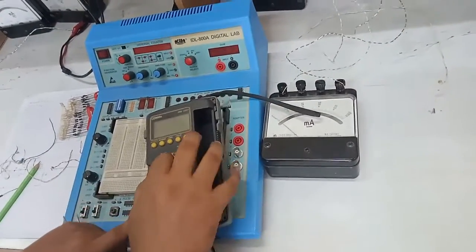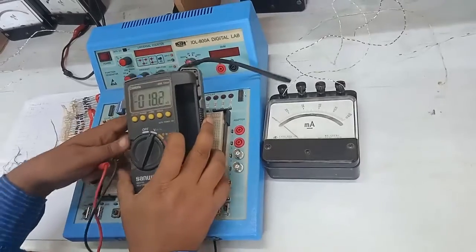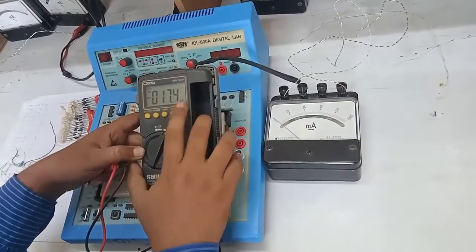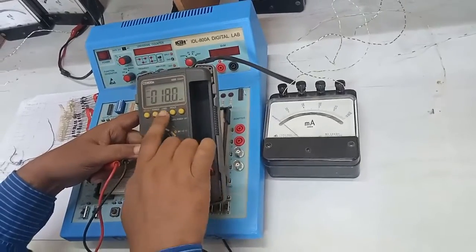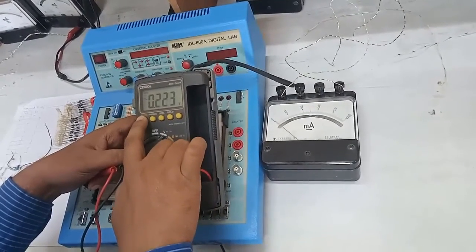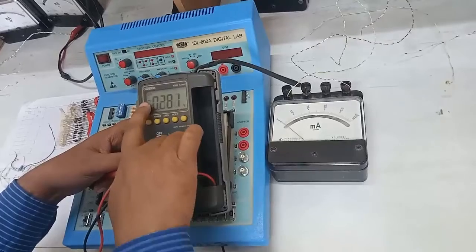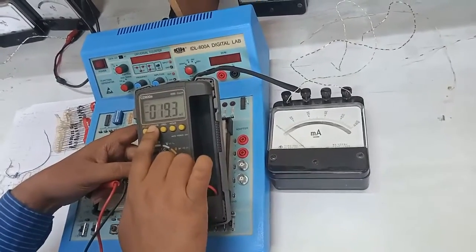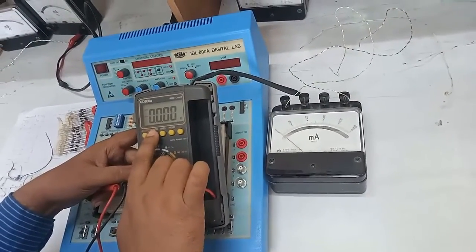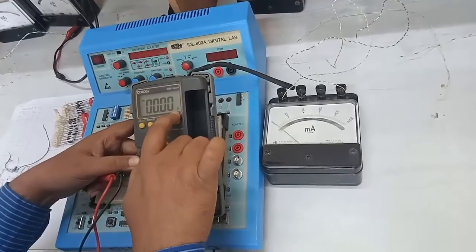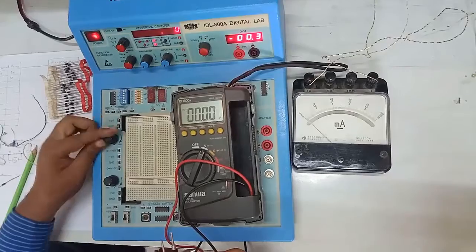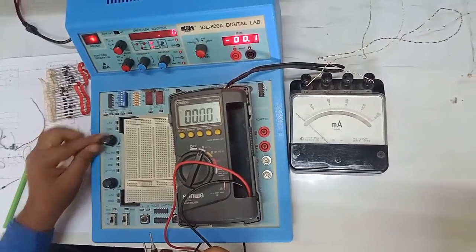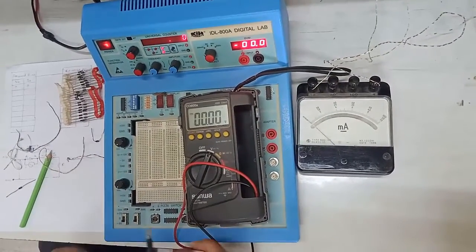This one is multimeter. Now our multimeter is in volt range, millivolt range, and it is in DC mode. This is AC mode. This one is DC mode. Now we want to change the range. Now it is in volt range. This one is power switch. Power is on. Now it is at 0 volt.